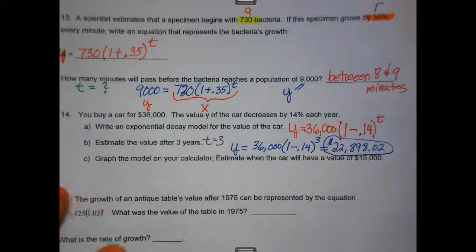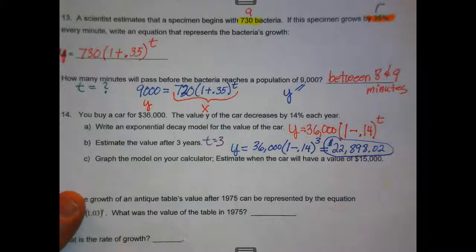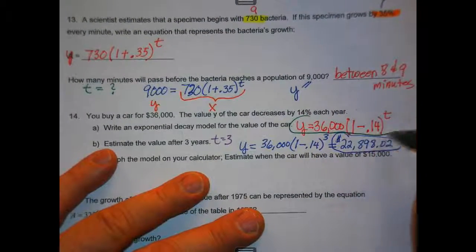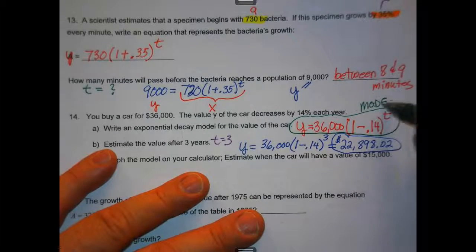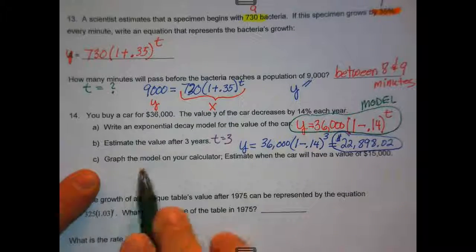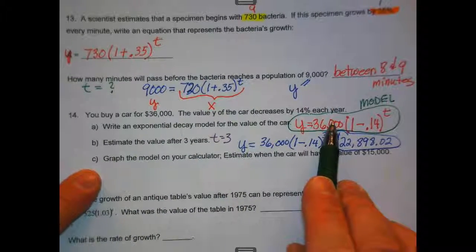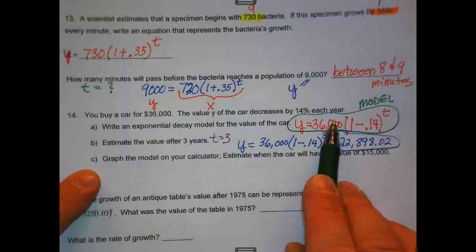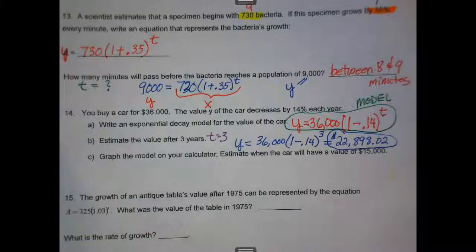Graph model on your calculator. So here's my model, right? It says graph model on your calculator. So where am I gonna put this? Yes, where in the calculator? The Y equals, because I have a variable here on the right hand side.